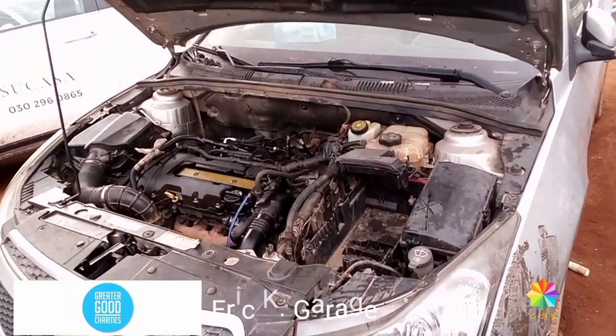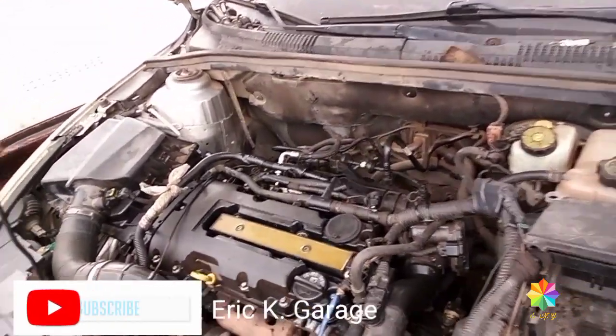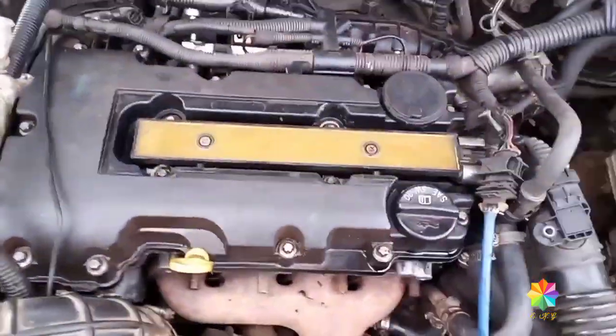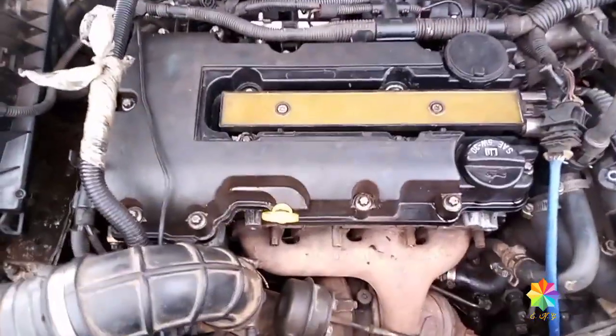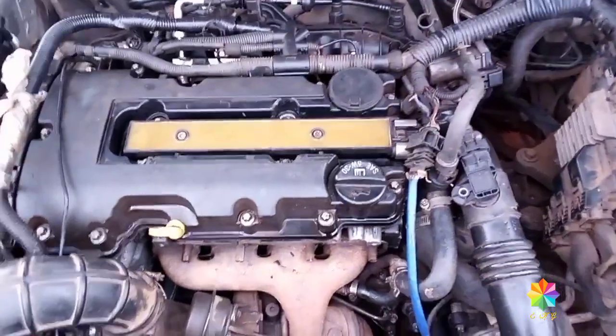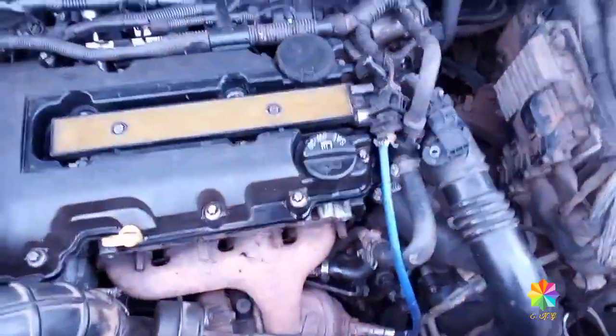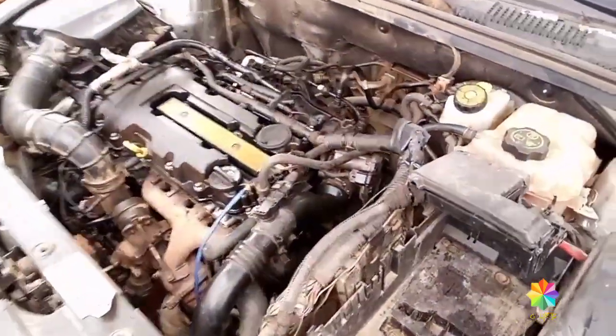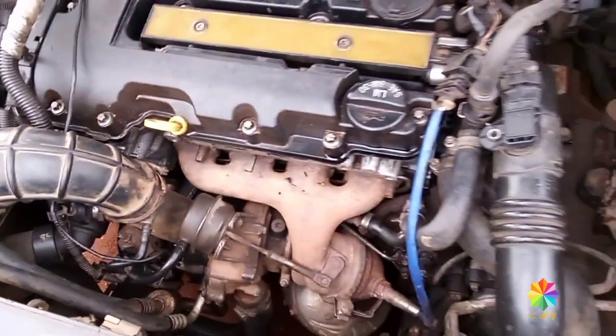This is a repair garage. We're about to make a comparison between the Chevrolet 1.4 liters and the Chevrolet 1.8 liters, and the difference between them. So this is a Chevy 1.4. You see the engine, the inside, it is spacious. The 1.4 also, you see the table here.